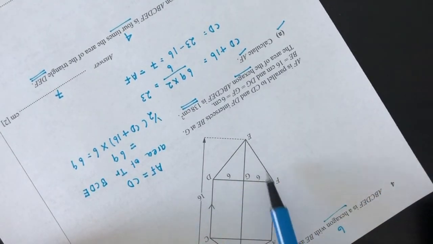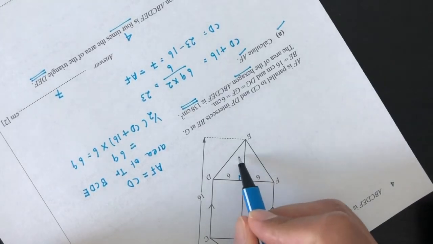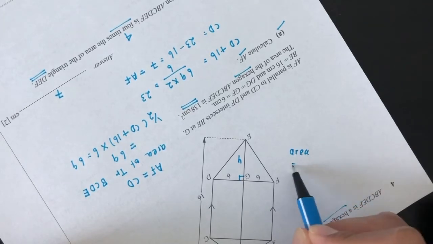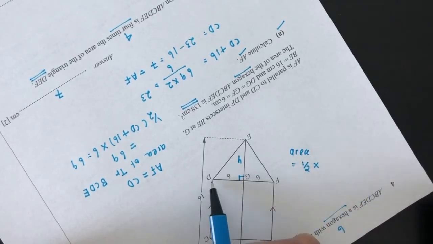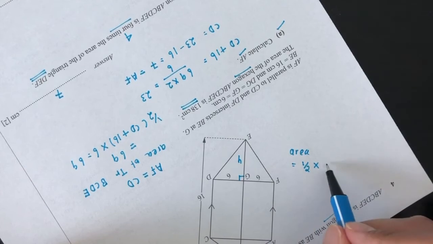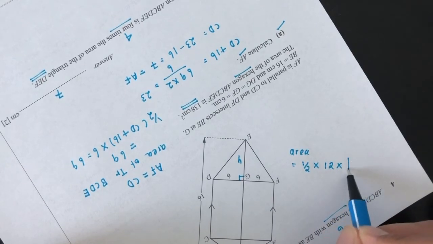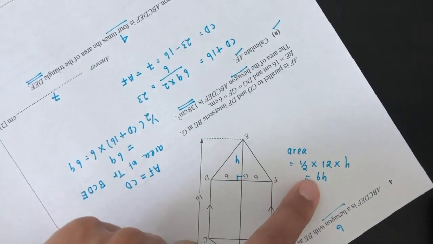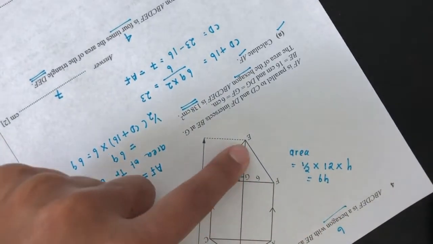So DEF is a triangle, so it has a height and a base. Area of triangle will be half times base. Base is this one, 6 plus 6 will be 12, and times height. That will be 6h. Area of triangle is given by 6h, where h is the height of the triangle.